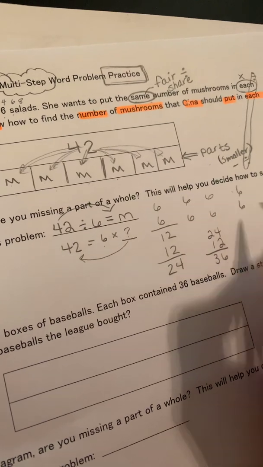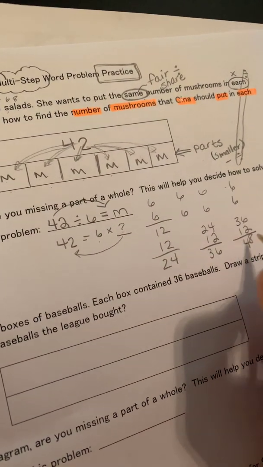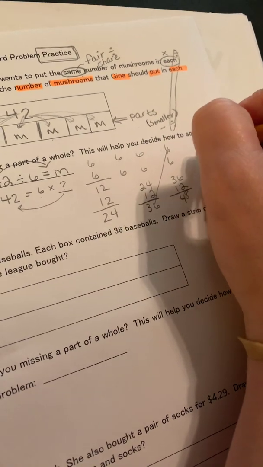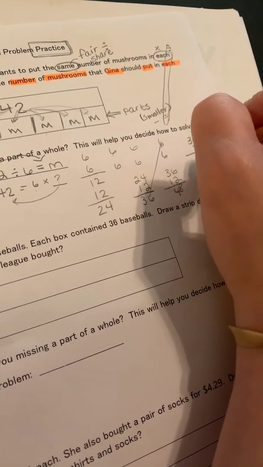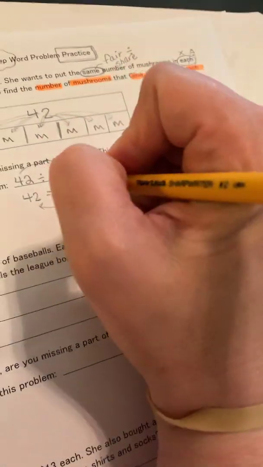If I add 2 more sixes, I'm adding another 12. That's 48. So that's too many. So maybe I should add 1 more 6. There it is. So it's 2, 4, 6 plus 1, 7.